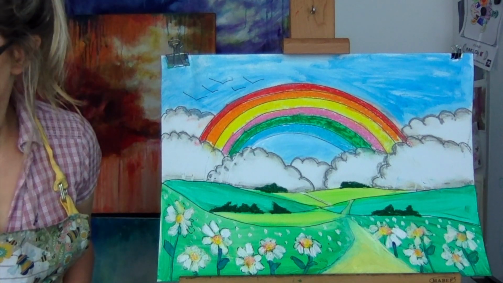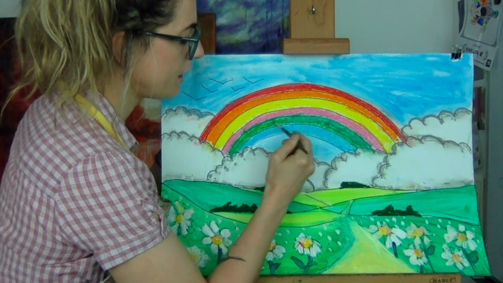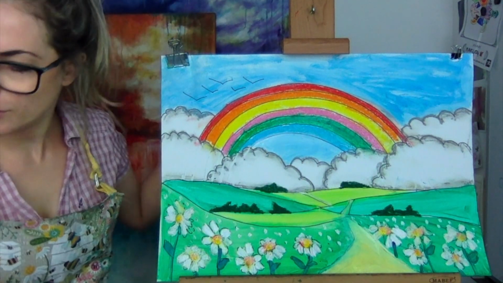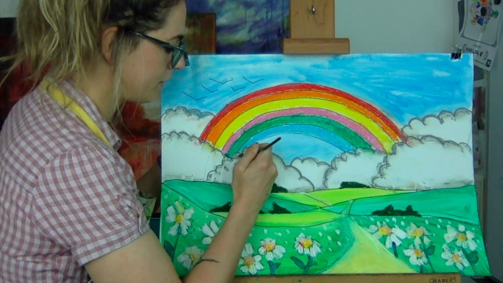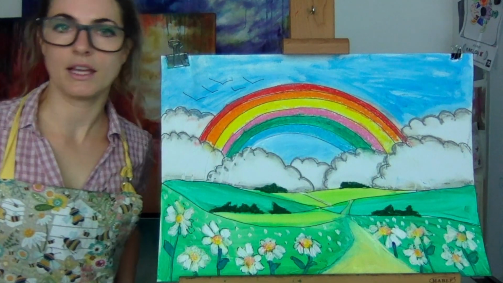I'm not happy with my green of my rainbow. I'm just getting paint and I'm going to go over the top because I'm not happy with it. It's funny when you look at something and you're like, nah. There we are. Ta-da!